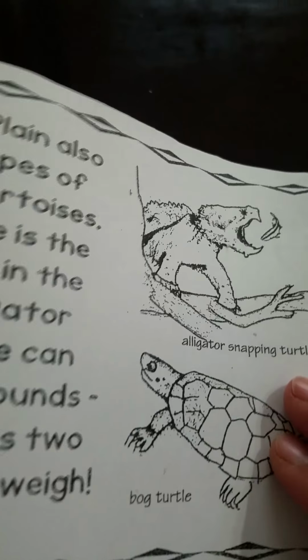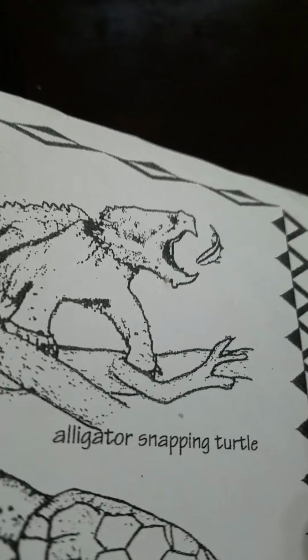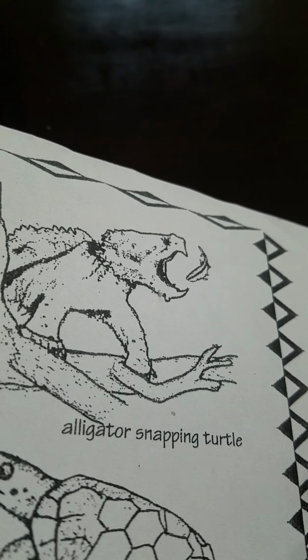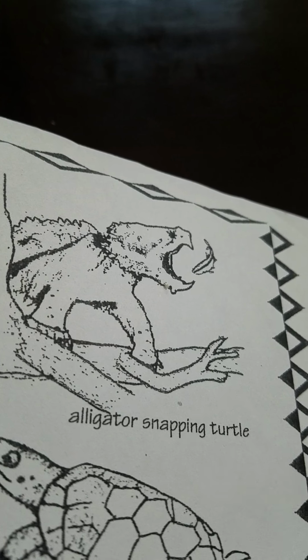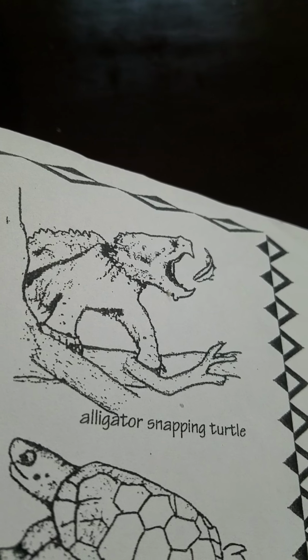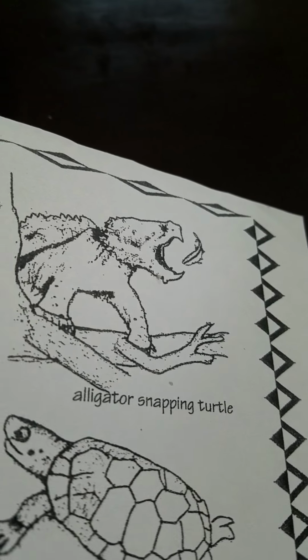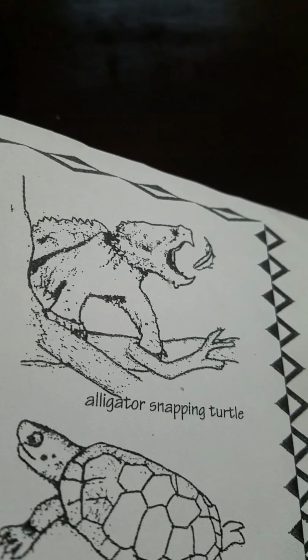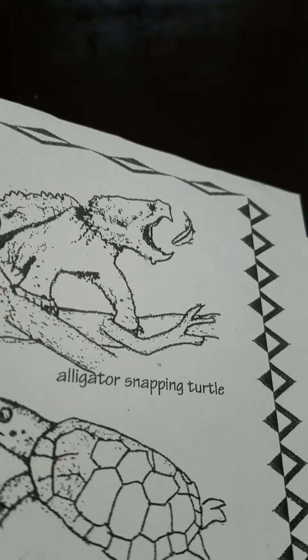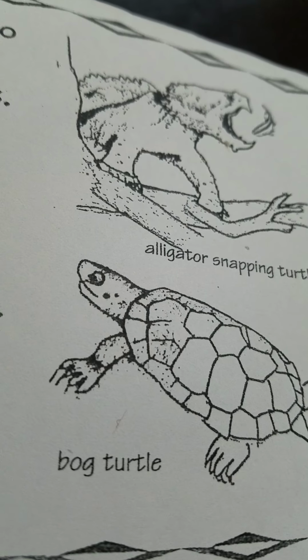So this is how the alligator snapping turtle looks. Gosh, that looks scary. And this is basically how the bog turtle looks.